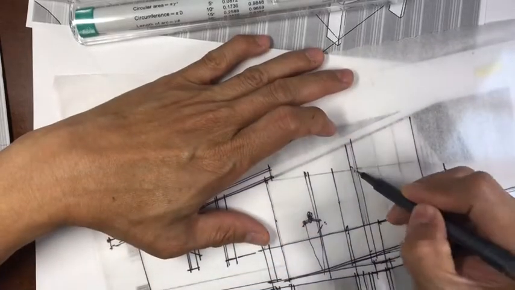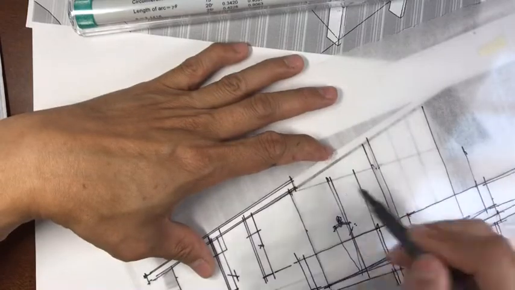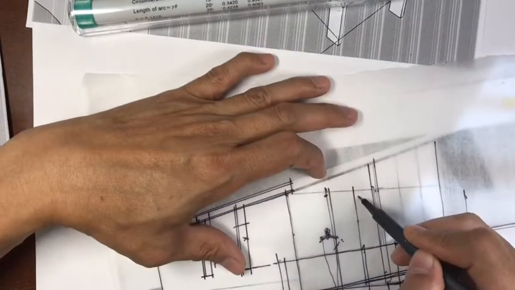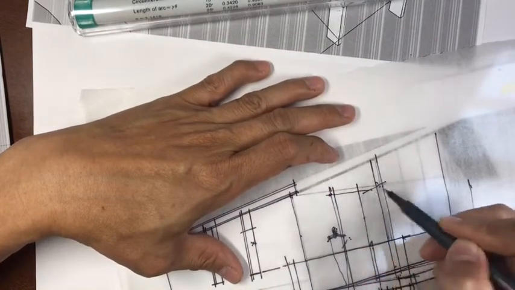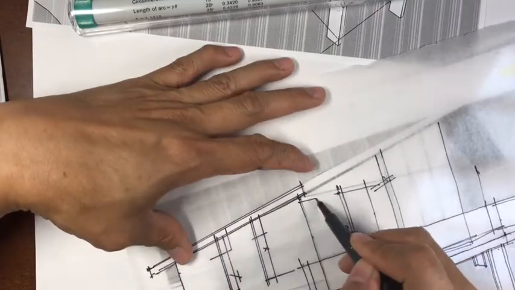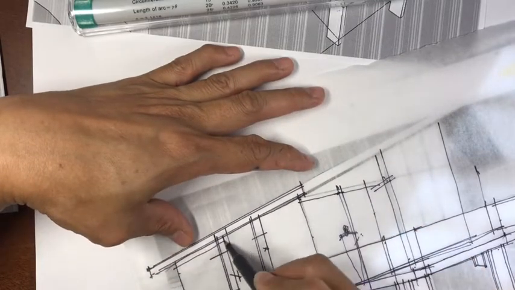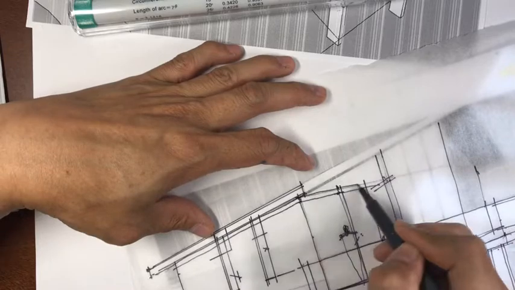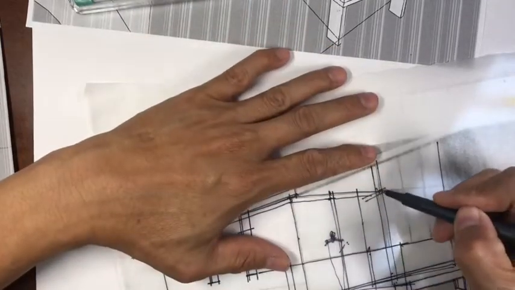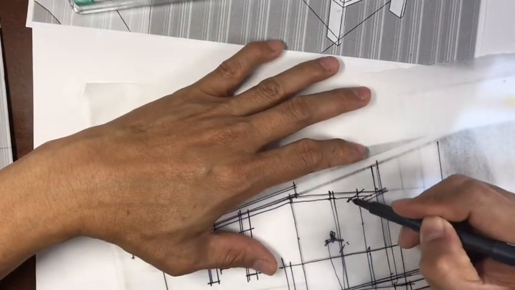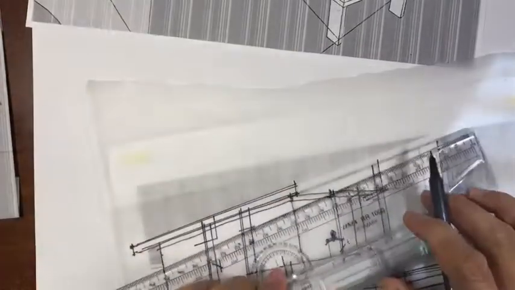Okay, let's start to do the glass panels. These are operable glass panels where you can tilt the panels individually, and you can also slide it to one corner of the opening.